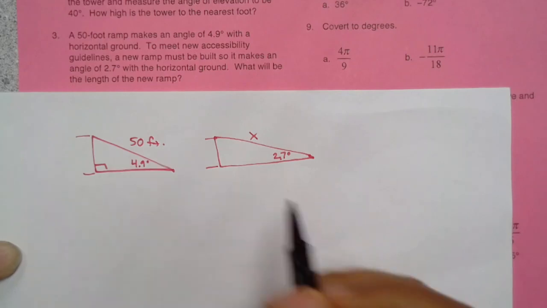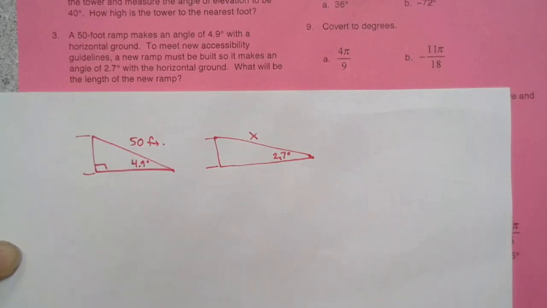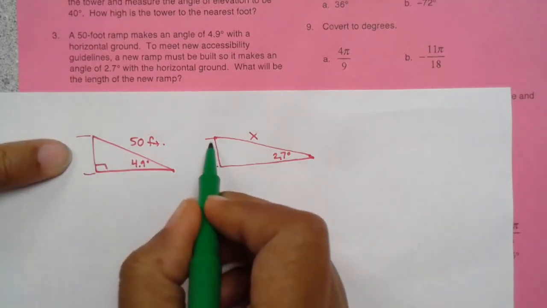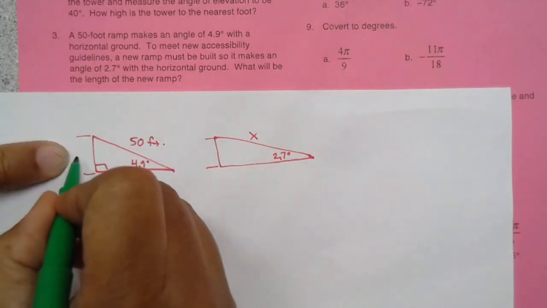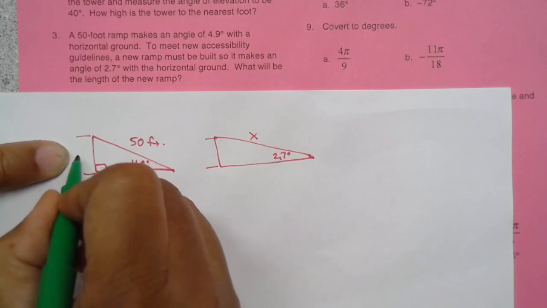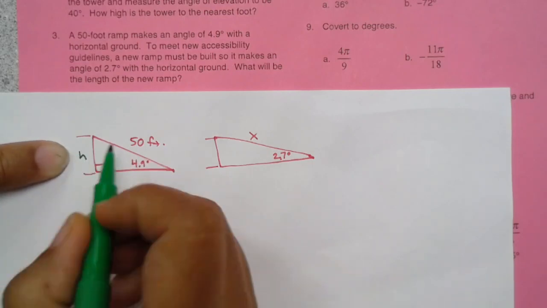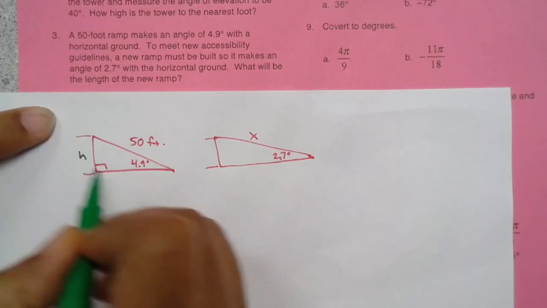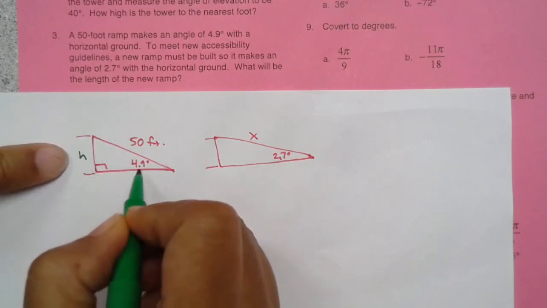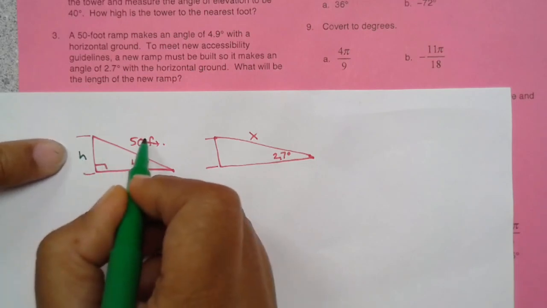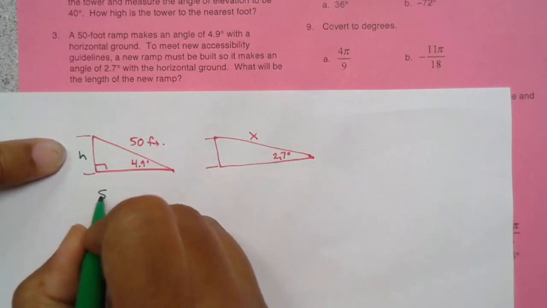So what we're going to have to do is two different triangles. This first triangle that I'm going to use, I'm going to actually solve for what this length is so I can figure out from here. Now keep in mind, I'm going to make this, let's say, the H for the height going inside the doorway, because a ramp is built to go inside some sort of doorway usually. All right, so we have opposite and we have hypotenuse. O and H is sine.